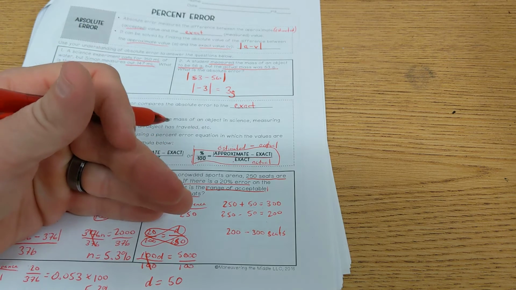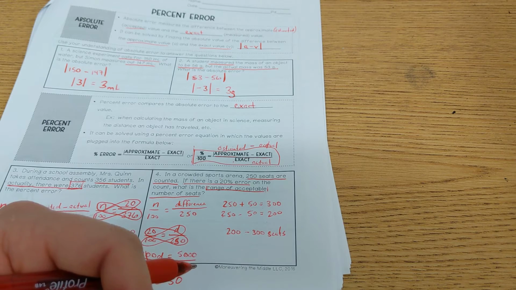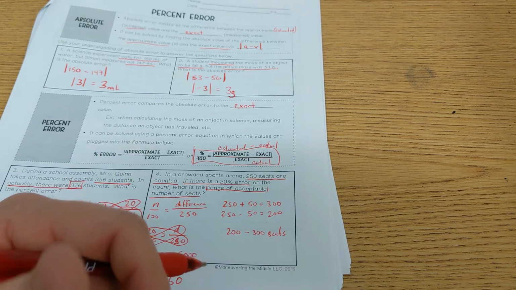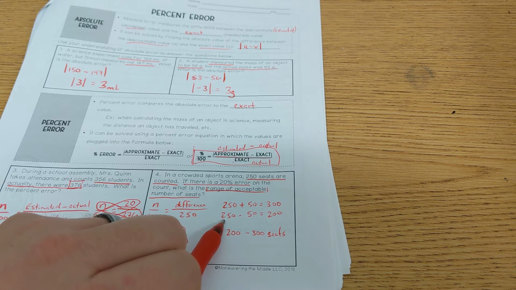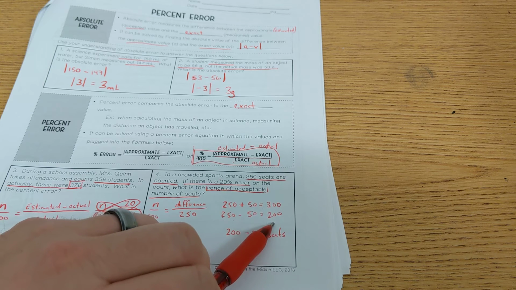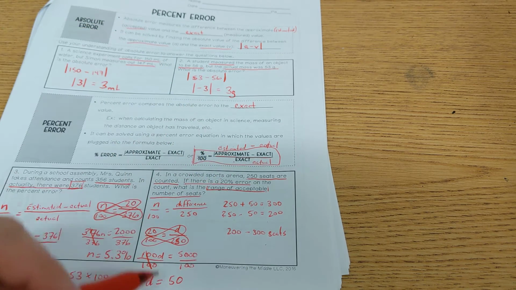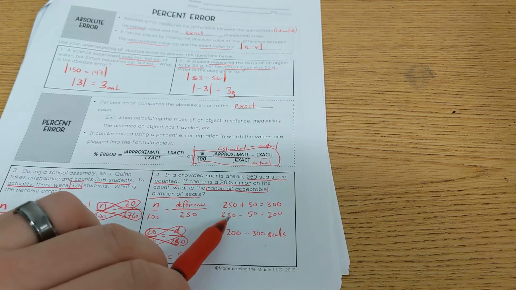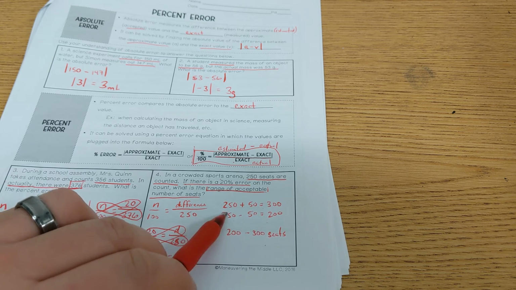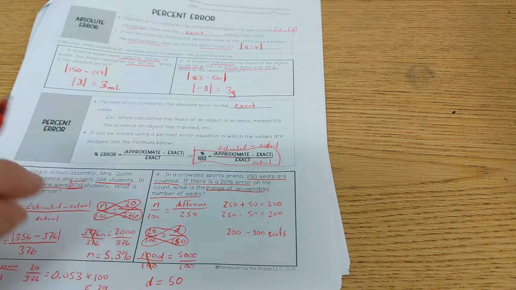Because our percent of error could have been 50 seats off. We could have counted 50 seats less than what was there, or we could have counted 50 seats too many. If we counted 50 seats too many, then there were actually 200 seats. So that's your range. If you have a question that asks for the range, once you find the difference, you're going to add it, and then subtract it from your actual amount, and those two numbers are your range, so 200 to 300.